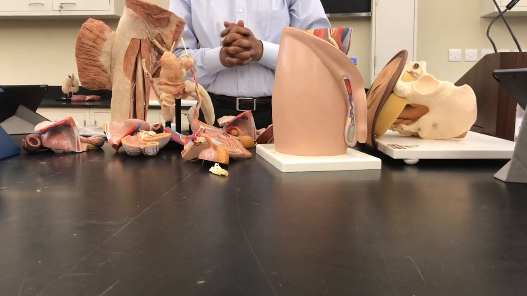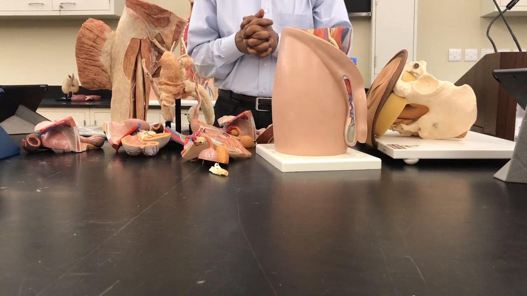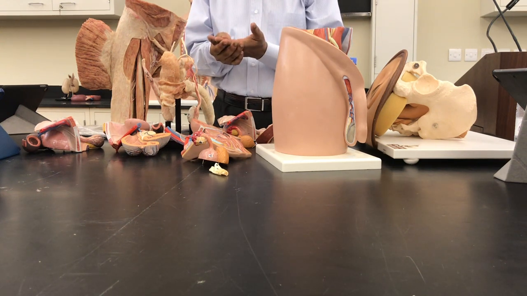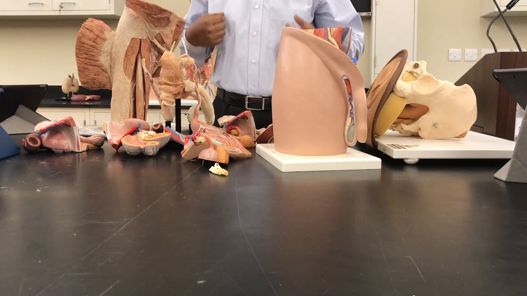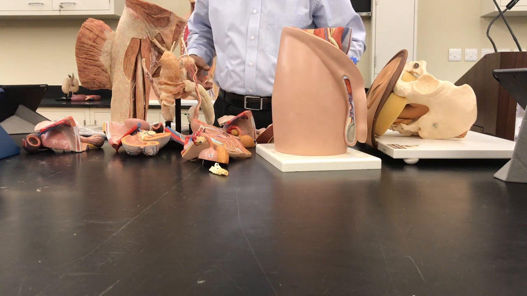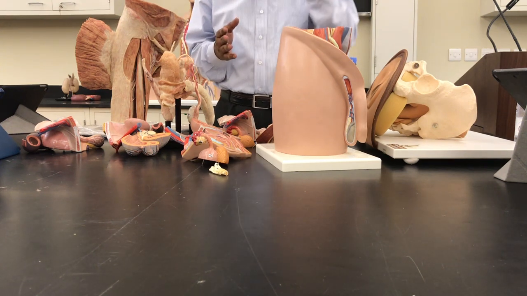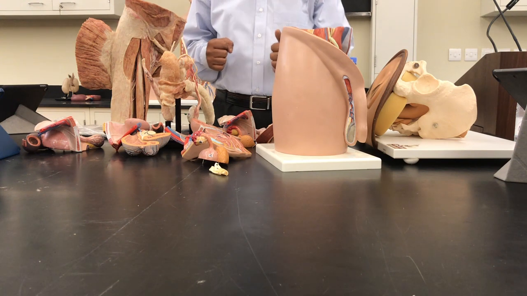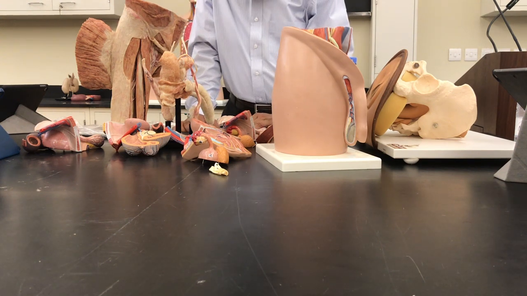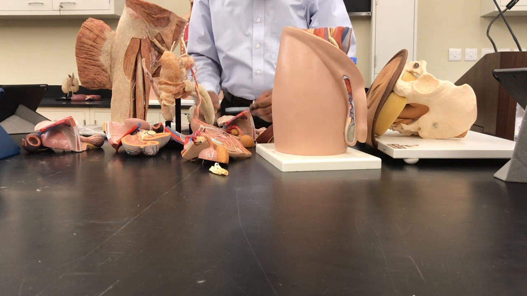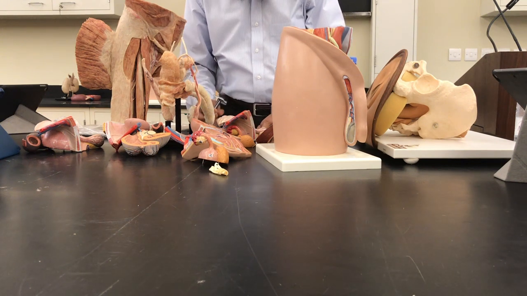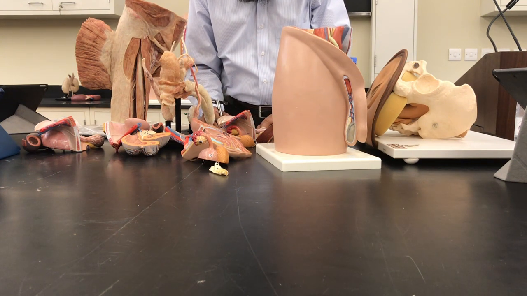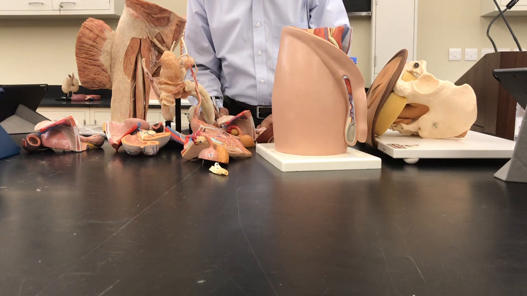Now, the skin of the scrotum is outside. We have the same skin which is present in the abdominal wall. Behind that we have different layers, for example, superficial fascia, dartos muscles, external spermatic fascia, cremastic fascia, internal spermatic fascia, and tunica vaginalis.